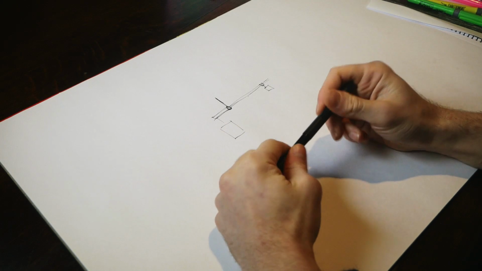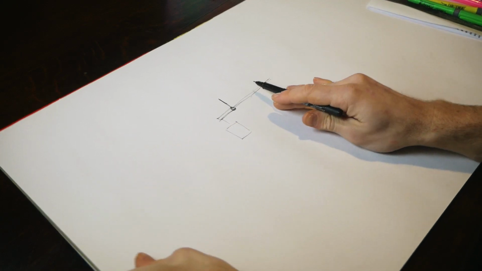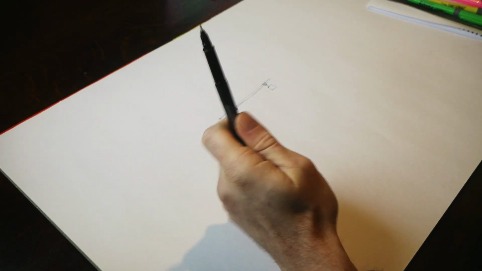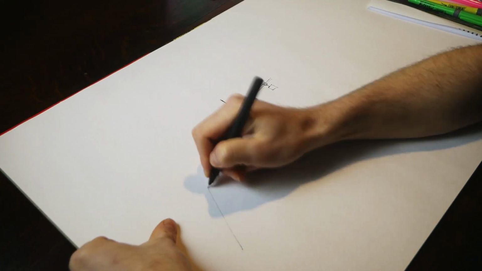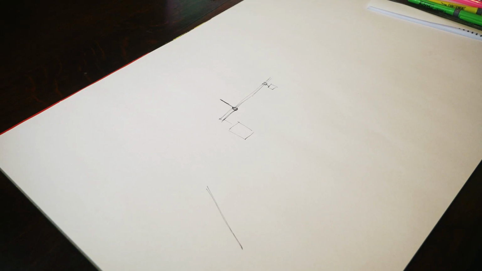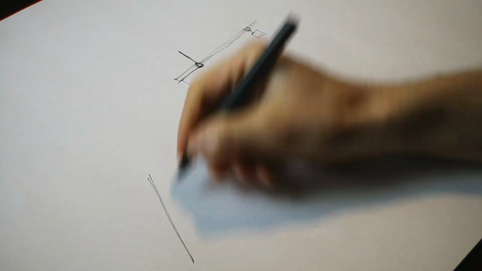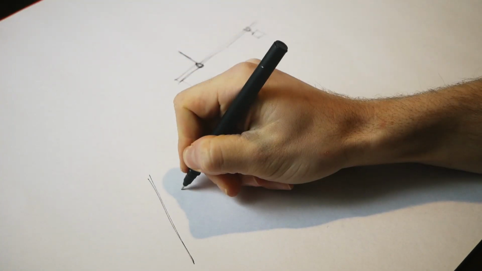So we're going to look at this visually. I'll try to zoom in on this a little bit. Okay. Draw a slightly different box here.